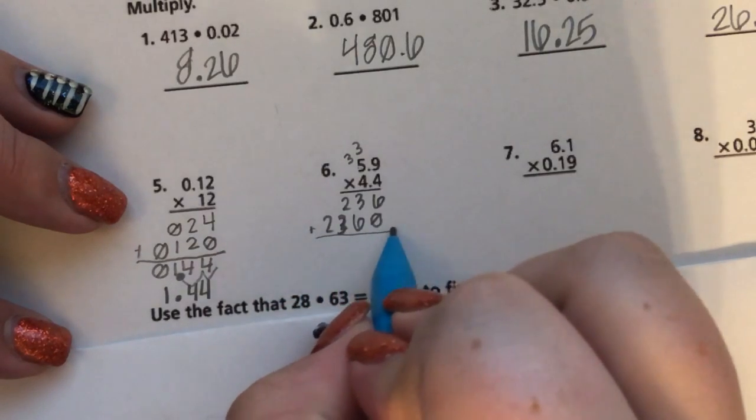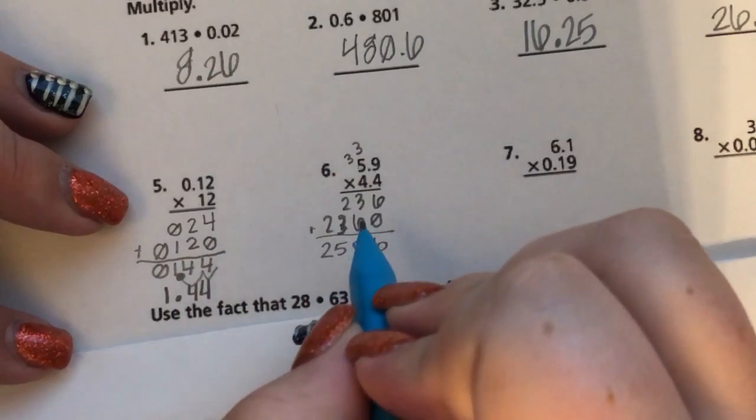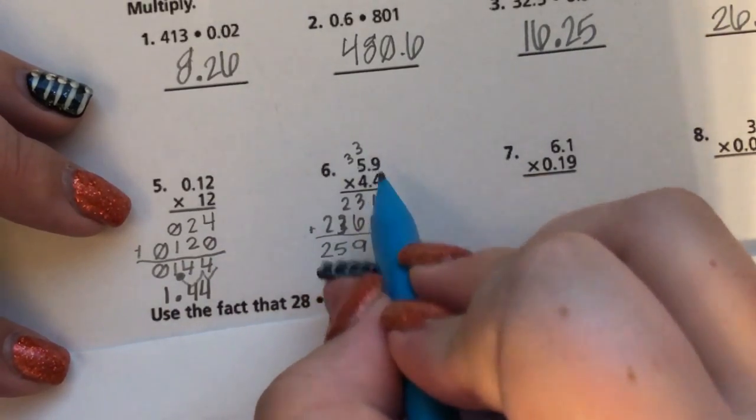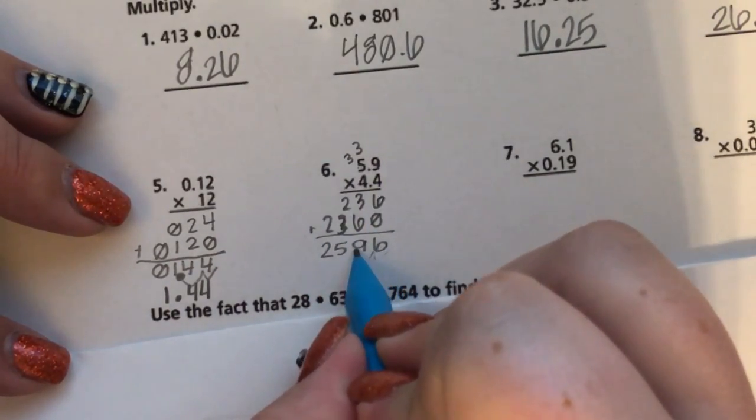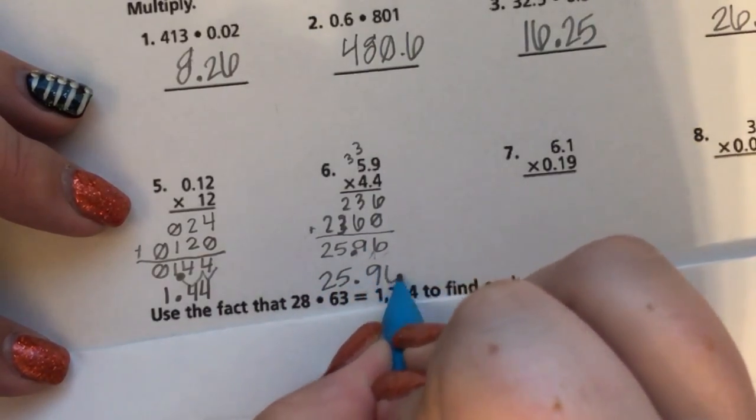So I go through and I add it up. 6 plus 0 is 6, and 6 plus 3 is 9. 3 plus 2 is 5, and 2 plus 0 is 2. I move it 2 to the left for a final answer of 25.96.